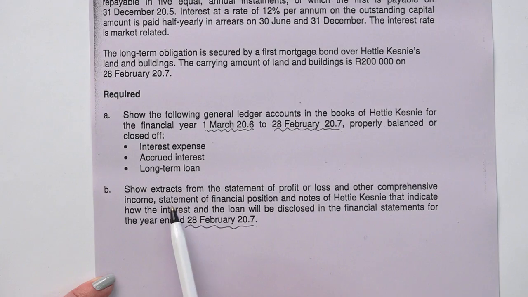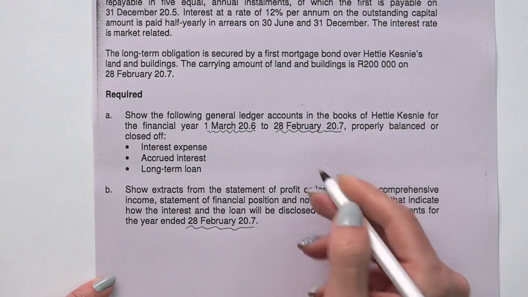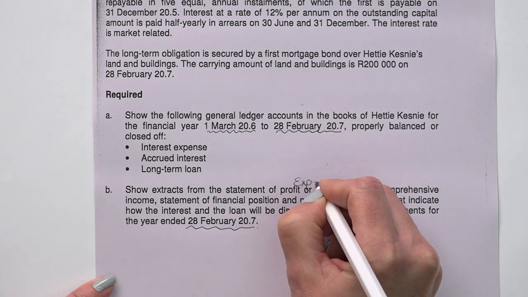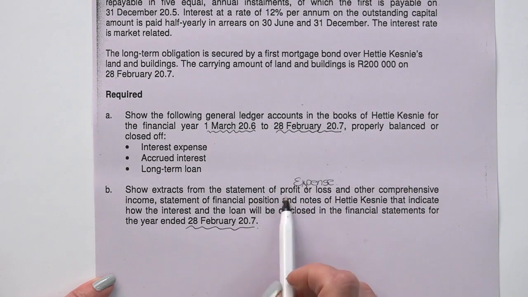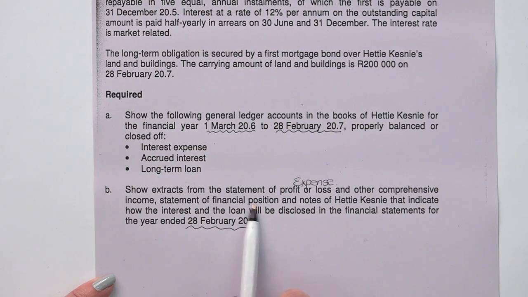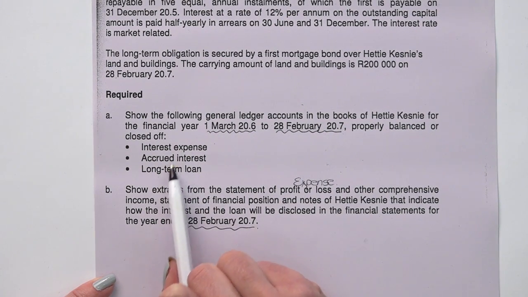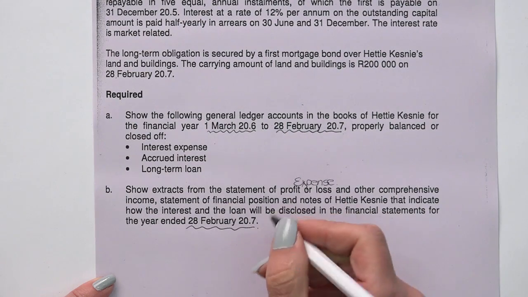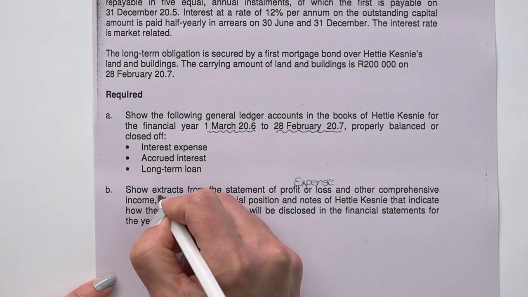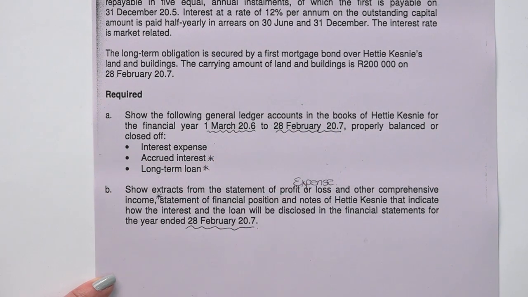While you're reading the required part, just get your thoughts sorted out about which amounts will be disclosed in which of these statements. For the statement of profit and loss, that will be our expense incurred. So for that, we're going to look at the interest expense account. Then they ask us for the statement of financial position. Statement of financial position is for the assets and liabilities. So the accrued interest, which is a liability, and the long-term loan, both of those will influence our statement of financial position. So for this one, we will look at the interest accrued and the long-term loan.